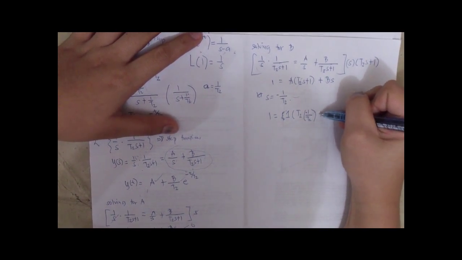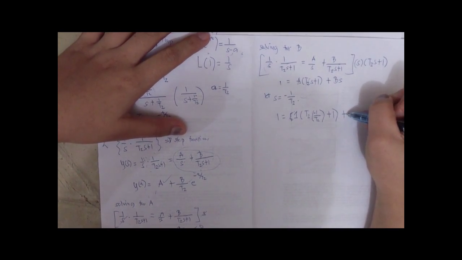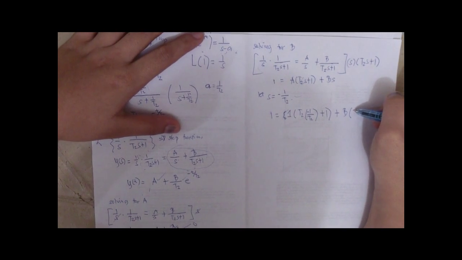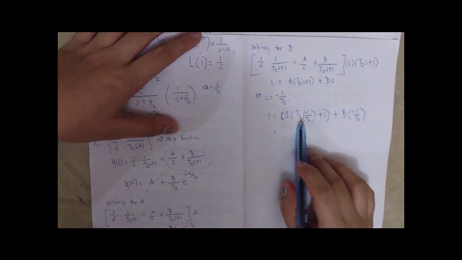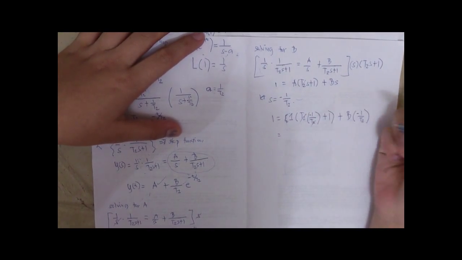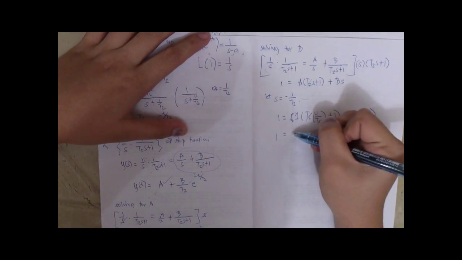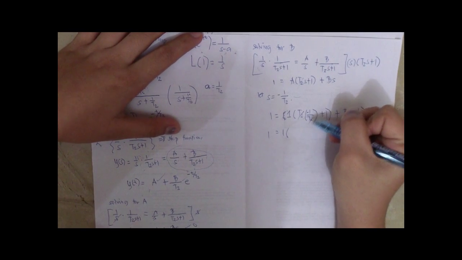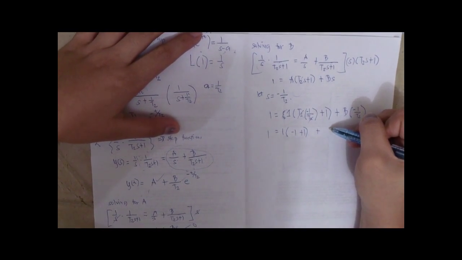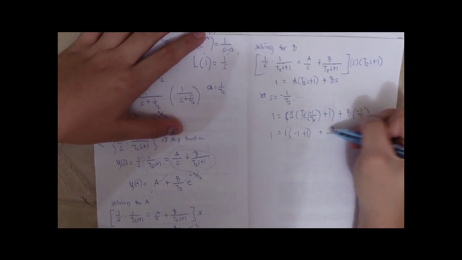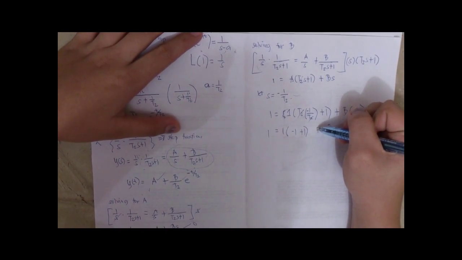Plus 1 plus b to the negative 1, t2. So, kani siya makancel, right?